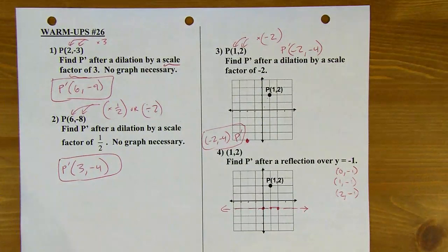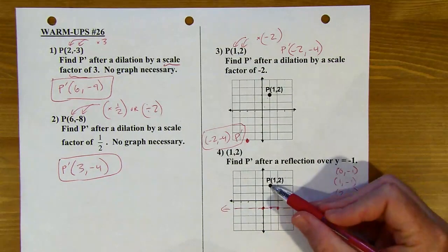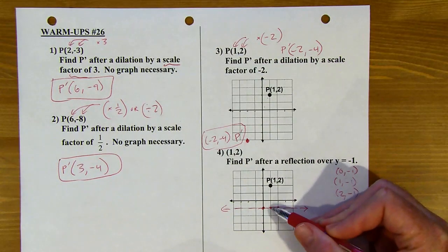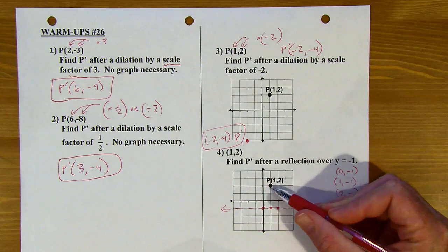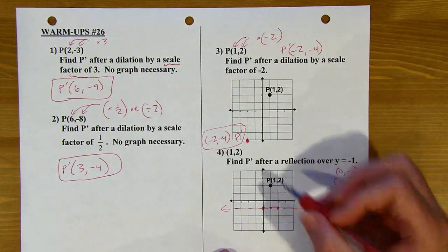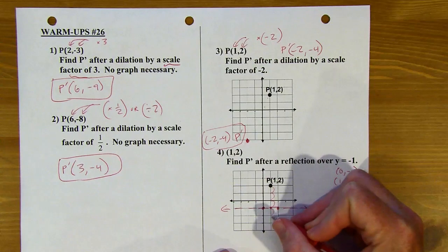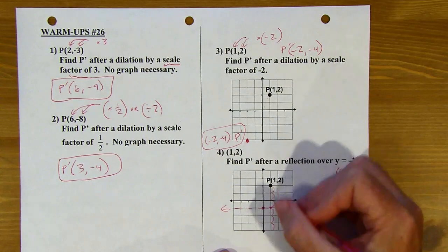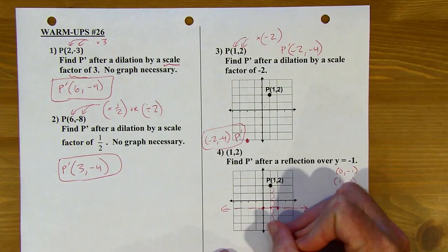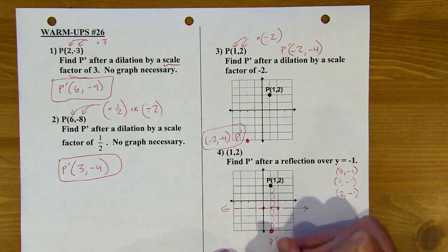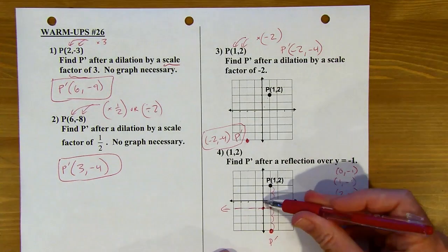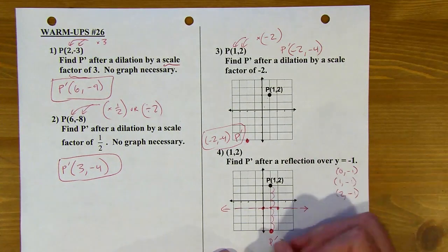Okay, I'm going to reflect over that. So I'm looking at this and saying, okay, this is 3 units above the line of reflection. Yeah, it's 2 units above the x-axis, but I'm not reflecting over the x-axis. I'm going over this red line. So this is 3 units. So I'll just go 3 units below that line. And there's where my new point is. Okay? And then I just have to look at the coordinates. It's 1 to the right, 4 down from the origin.